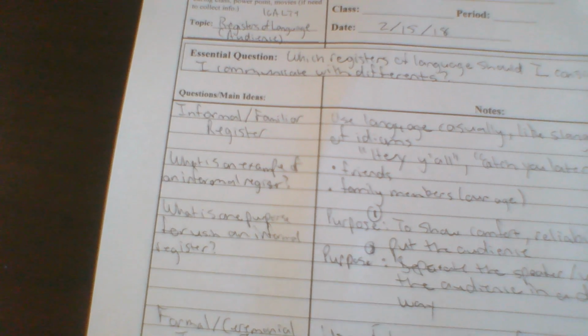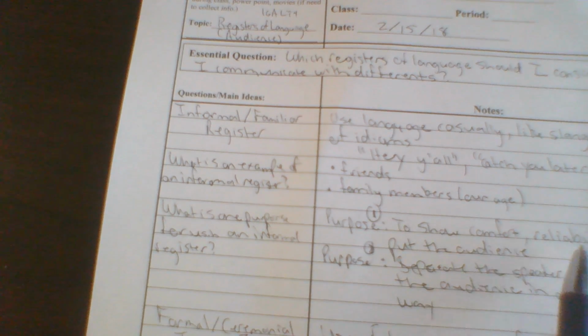Okay. And of course I could answer because I have it right here in the quotation marks as if someone was actually speaking those words. I might also ask, what is one purpose for using an informal register? And I'm going to stop there and move to the next one, and I can ask similar questions. Now, of course, I know that one of the purposes is to show comfort or reliability as the speaker and putting the audience at ease, which I did not finish that earlier.